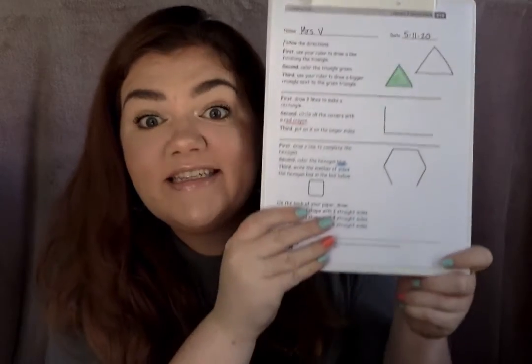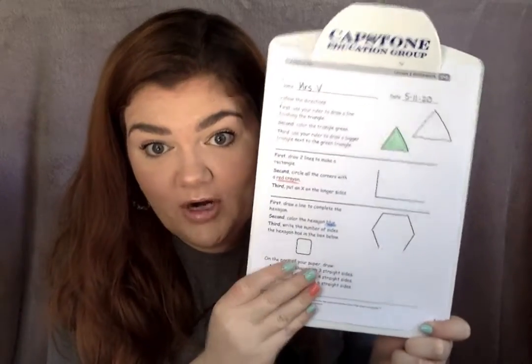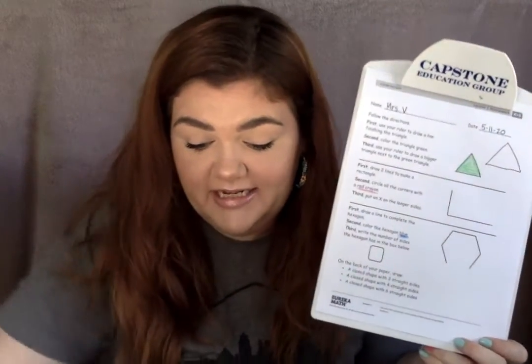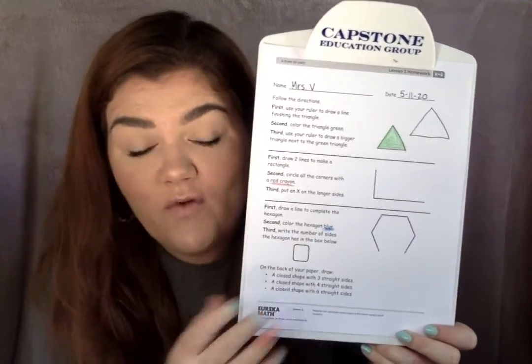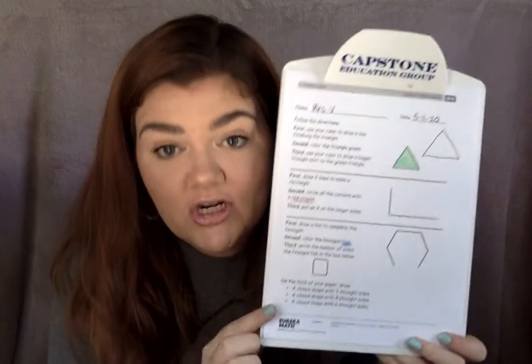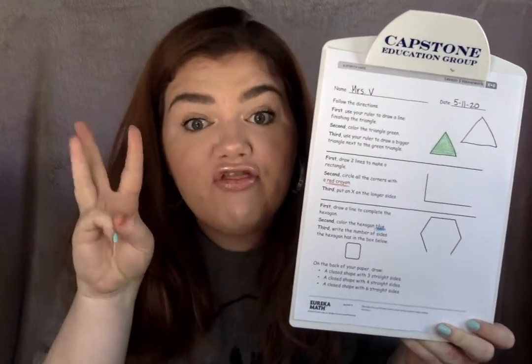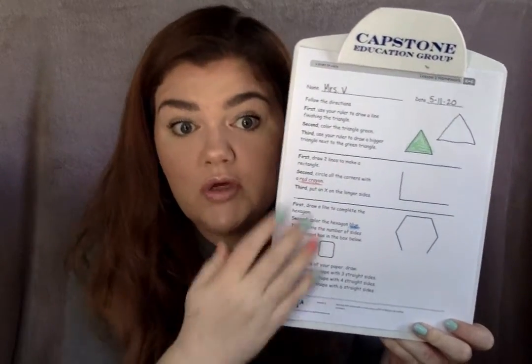So, remember, we are following steps for this worksheet, Princeton K. Just like I did for my smiley faces, you're doing the same thing for this worksheet. We're following first, second, and third step instructions to complete our shapes.